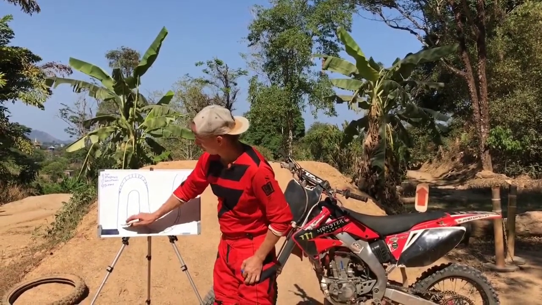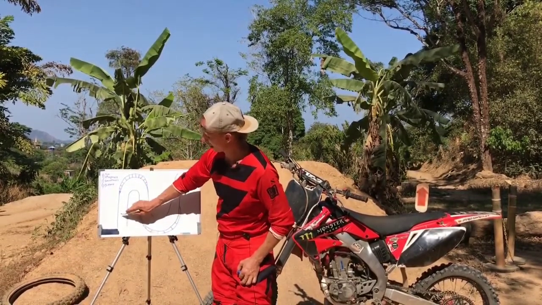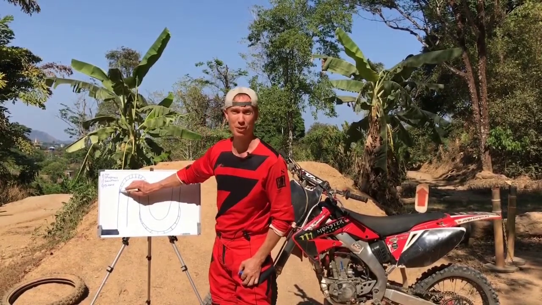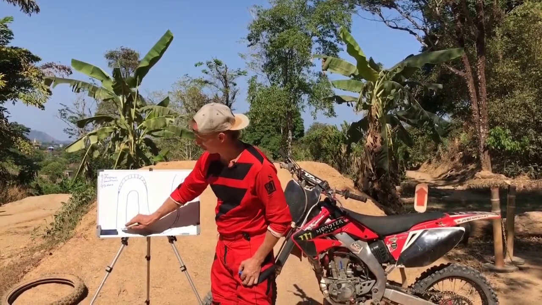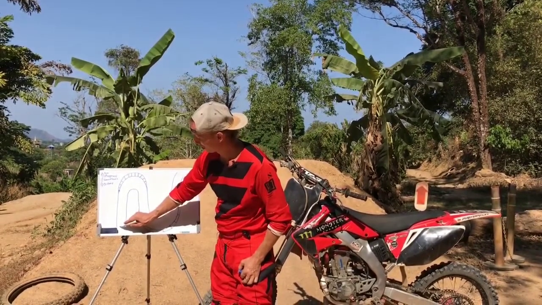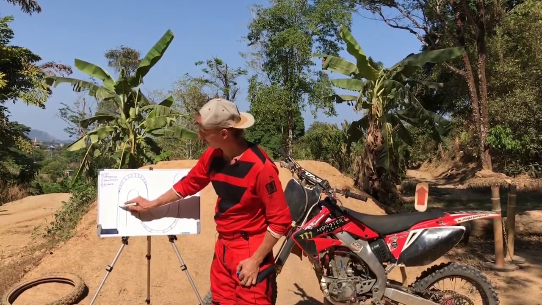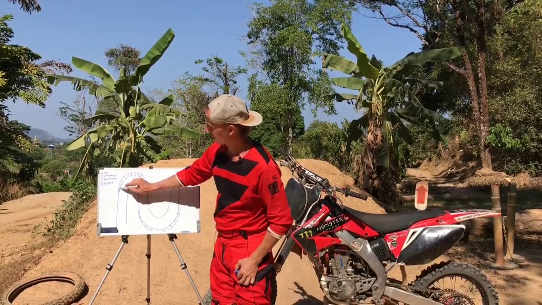Approaching the turn, you want to aim to approach the turn in a straight line, aiming exactly to enter at the steepest part of the berm. So if you're coming from a turn that's somewhere around up here, you're probably going to be approaching in exactly a straight line, coming into that steepest part of the berm.